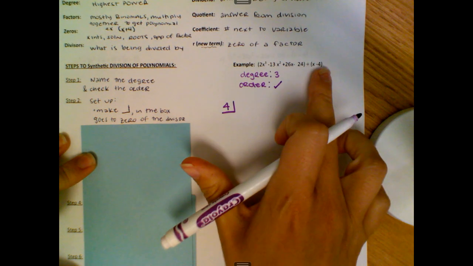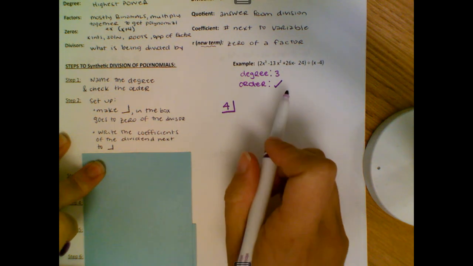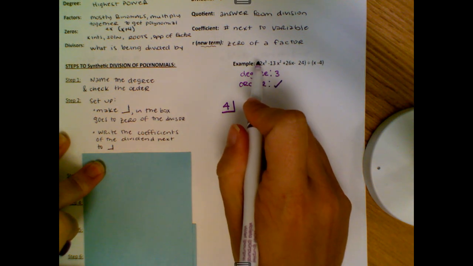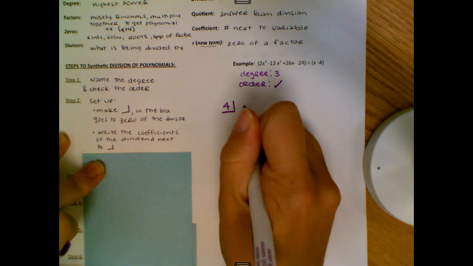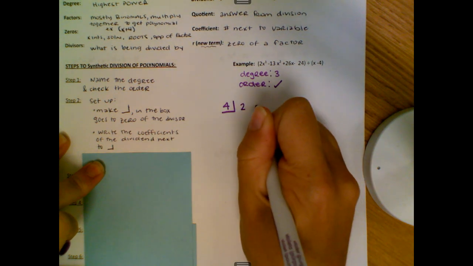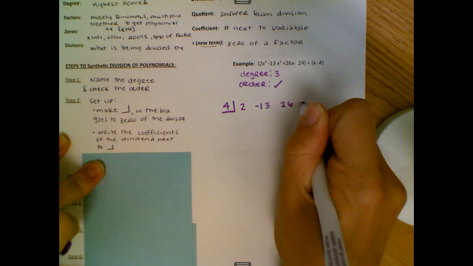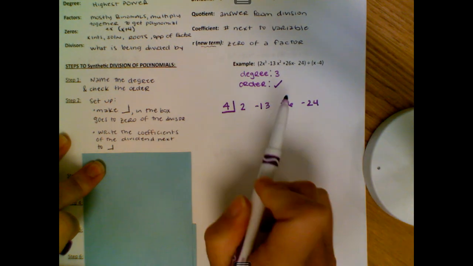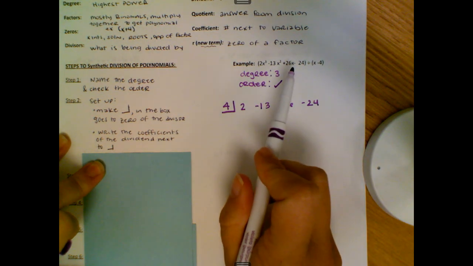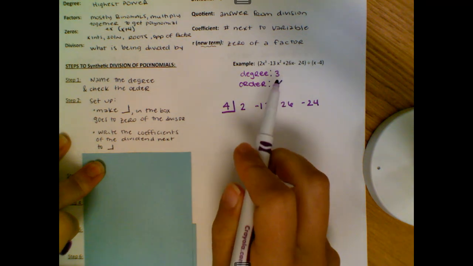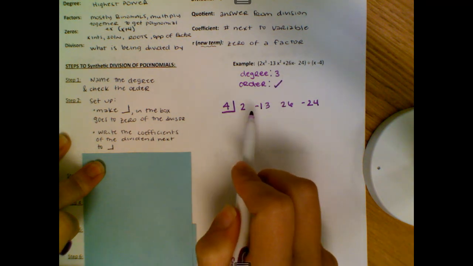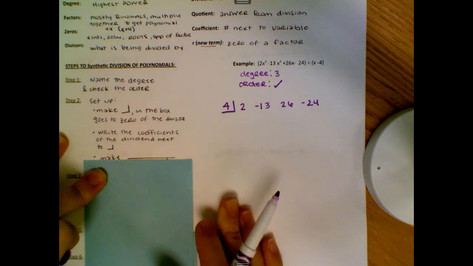So again, opposite. You're going to write the coefficients of the dividend next to the box. So this is why order is so important, because we are now going to list these coefficients next to this box. So 2, negative 13, 26, negative 24. Again, just of the dividend, the signs go with it, and it's just the coefficients. Notice how there's no x's.